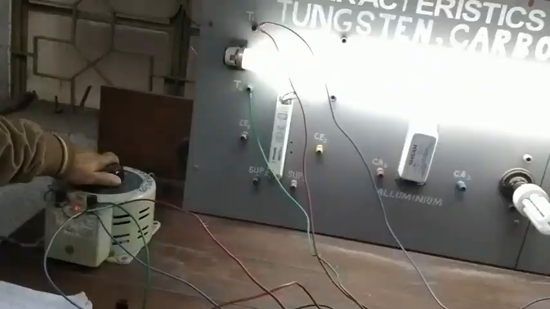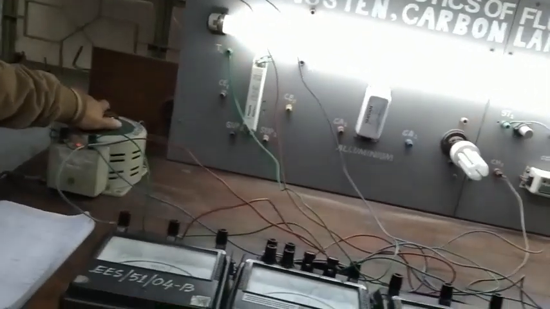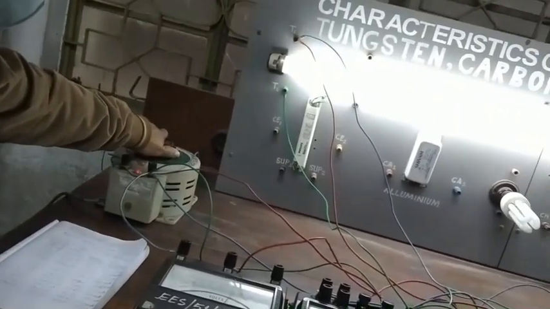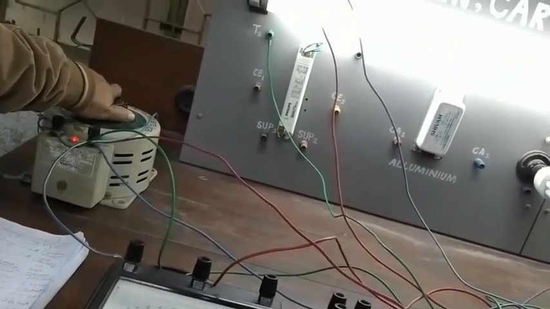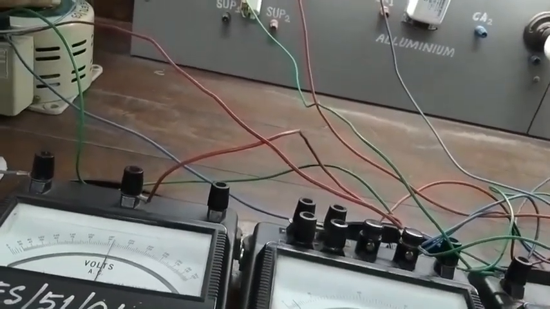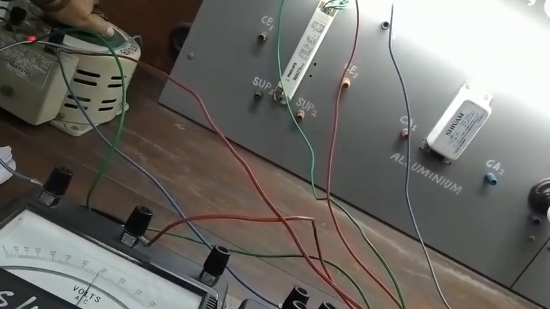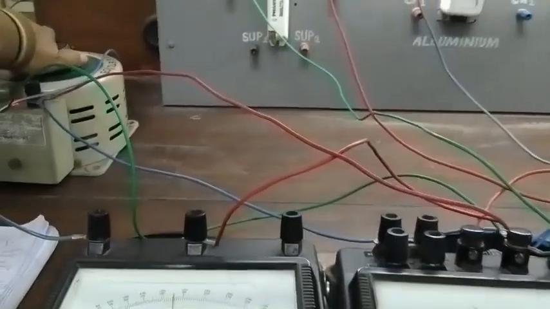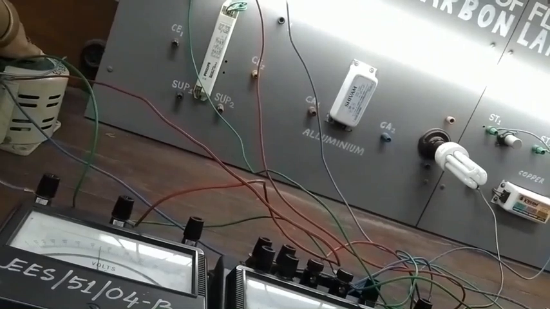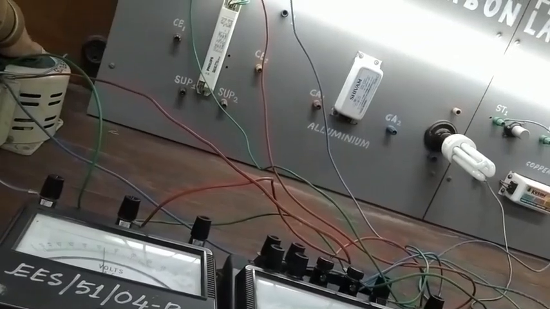So now I check at what voltage the lamp goes off. That is the important thing. I decrease the voltage and note down the extinguishing voltage. Now it is near 180. Now I decrease the voltage slowly and note the voltage when the lamp goes off. Slowly decrease the voltage.